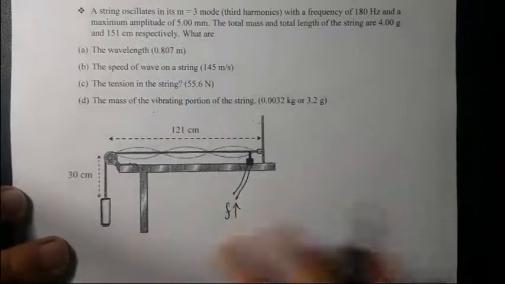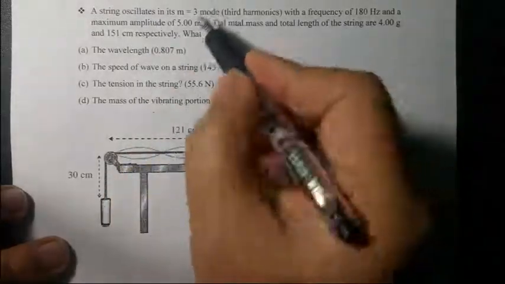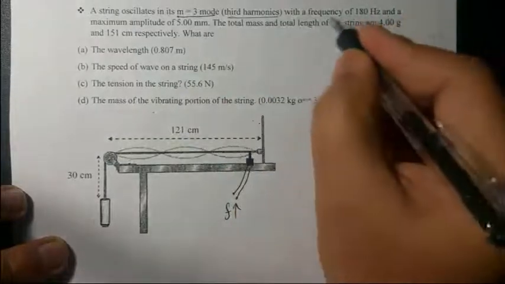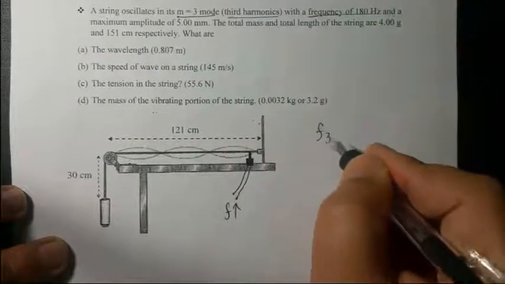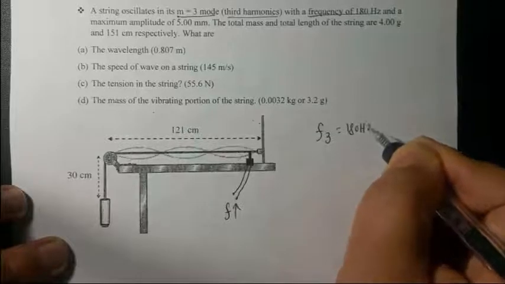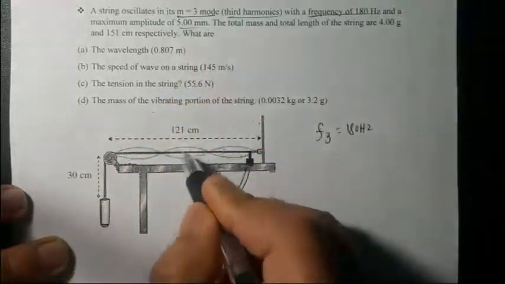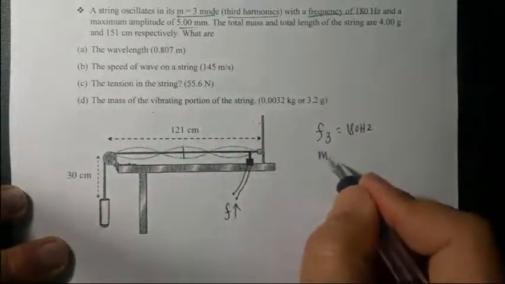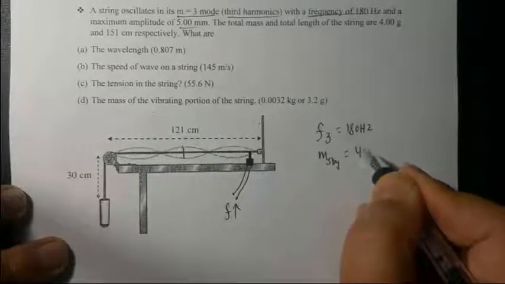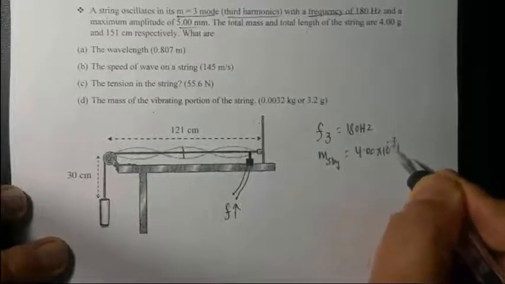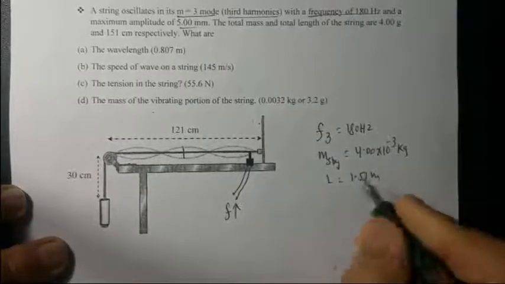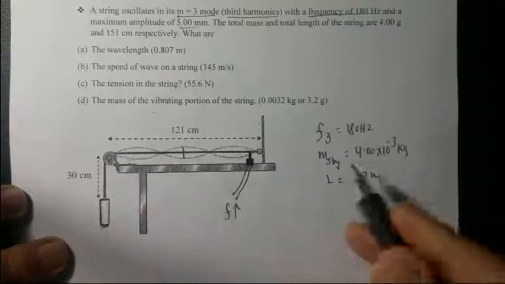It says this standing wave is oscillating in the M3 mode, that means third harmonic, as shown, with a frequency. So its third harmonic frequency is given as 180 hertz, and a maximum amplitude of 5 millimeters. The total mass and total length of the string are given. The mass of the string is 4 gram, so 4 times 10⁻3 kilogram, and the length is 1.51 meter. These are the given total length and total mass of the string.